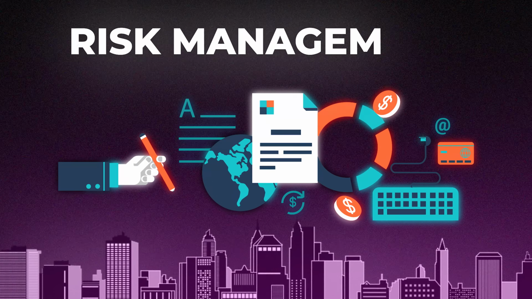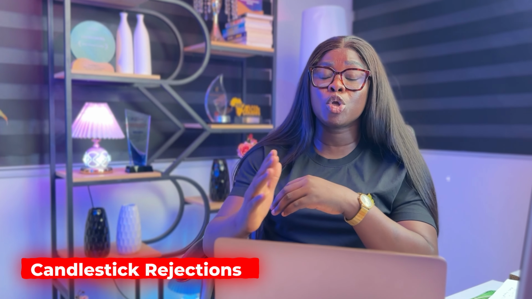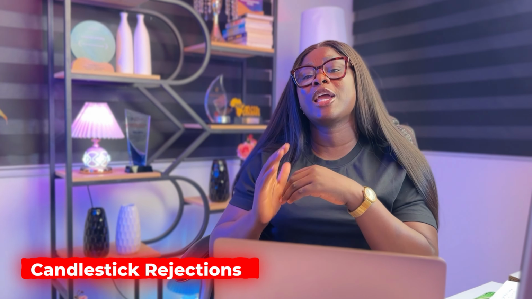Now, when you know all these entry strategies, you can enter a trade knowing what your risk management is. So one of the entry strategies I'm going to teach you, personally, I have said I'm going to teach you all my entry strategies. The first one I'll be teaching you today is candlestick rejections. I'm going to show you all these on the chart, how I take entries with candlestick rejections.